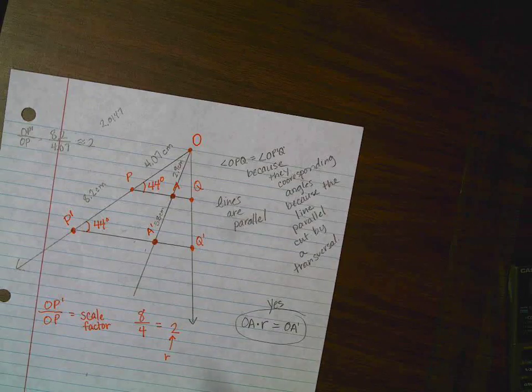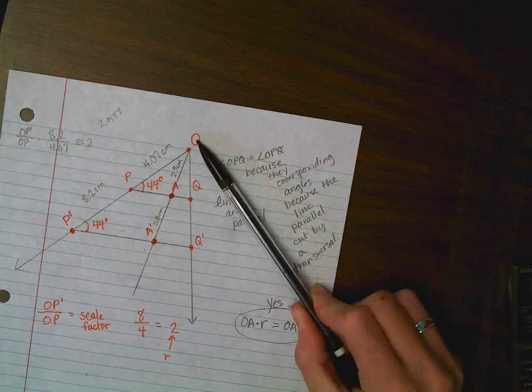Given a dilation with the center O and the scale factor, then for any 2 points, P, Q, in a plane, so that O, P, and Q are not collinear, that means they're not on the same line, they're on different lines, the lines PQ and P prime Q prime will be parallel, where P prime equals the dilation of P and Q prime equals the dilation of Q.